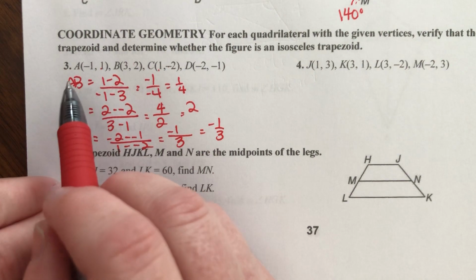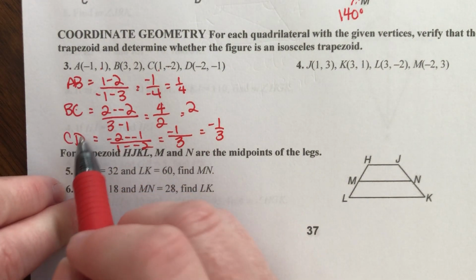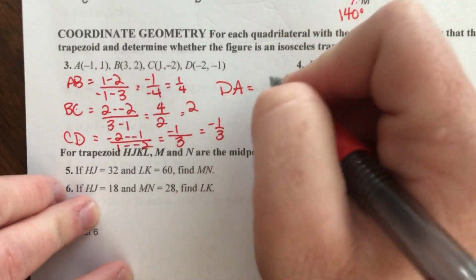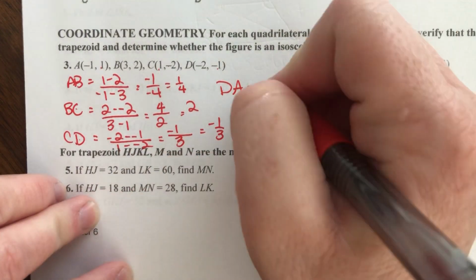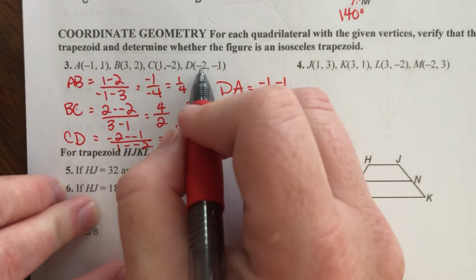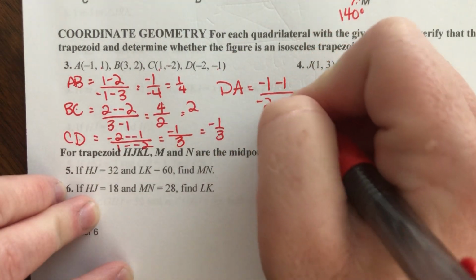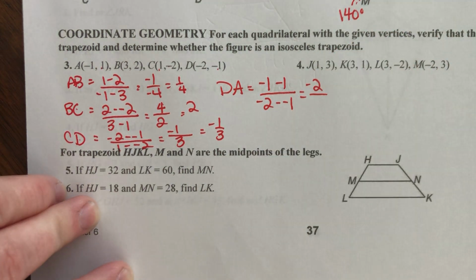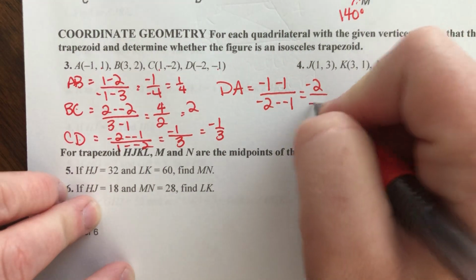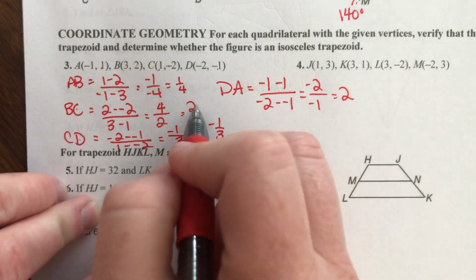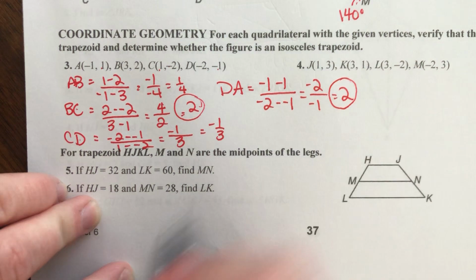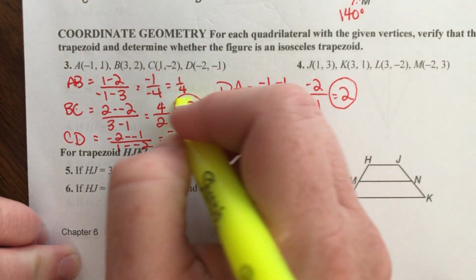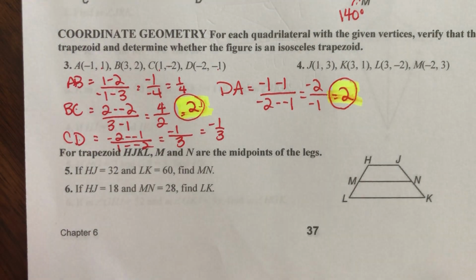And then the last side, we did AB, BC, CD, and then DA. Circle back around to complete it. And DA, the slope is, let's see, negative 1 minus 1 over negative 2 minus negative 1. Negative 2 over negative 2 plus 1 is negative 1. It's just positive 2. Okay, so 2 of my sides have a slope of positive 2. So that means this is a trapezoid. One pair of sides has the same slope. So yes, it's a trapezoid.